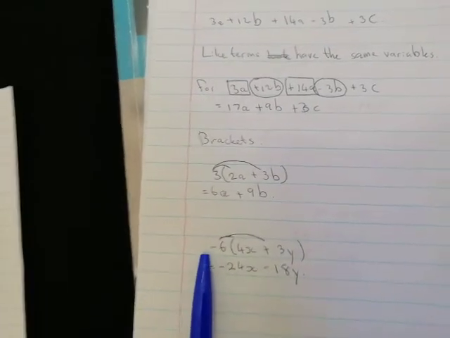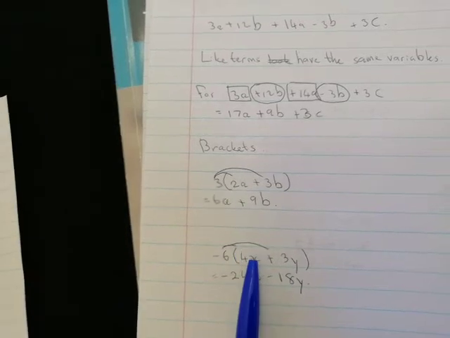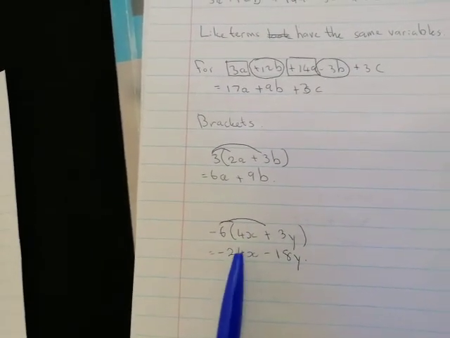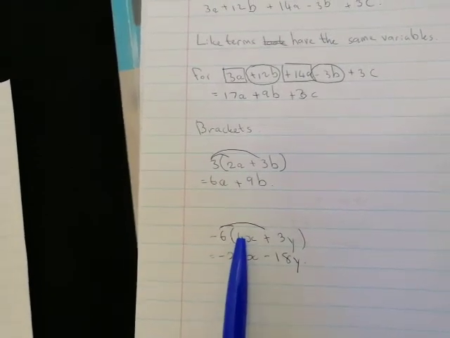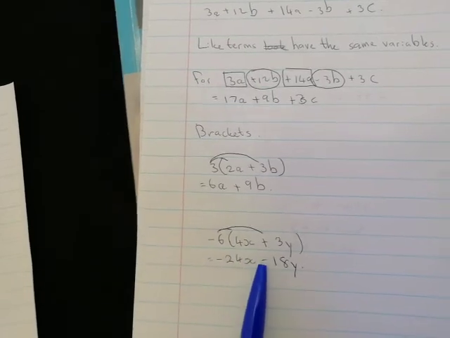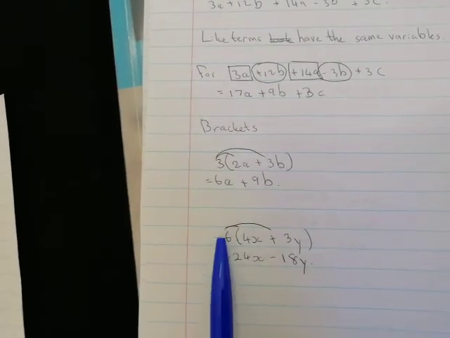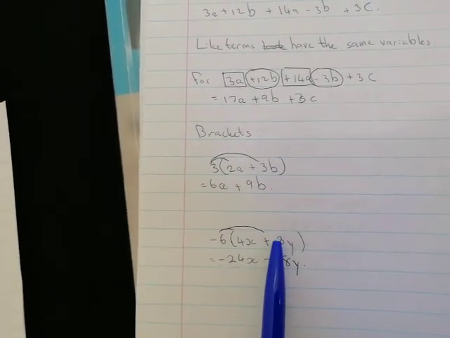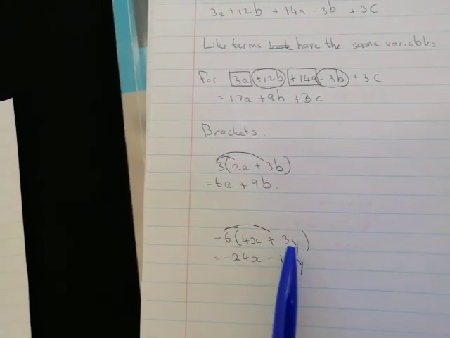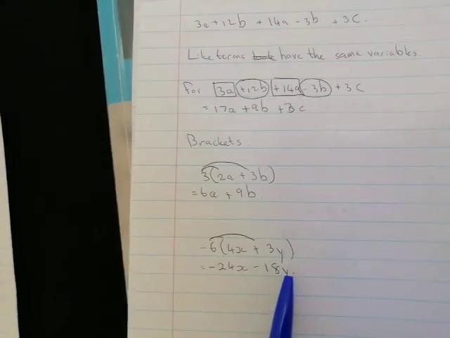If you work with negative outside the bracket and it multiplies in, make sure you check your signs. So negative times a positive is negative. 6 times 4 is 24. X has no partner, so it stays X. Negative times a positive for the next one stays negative. So 6 times 3y is 18y.